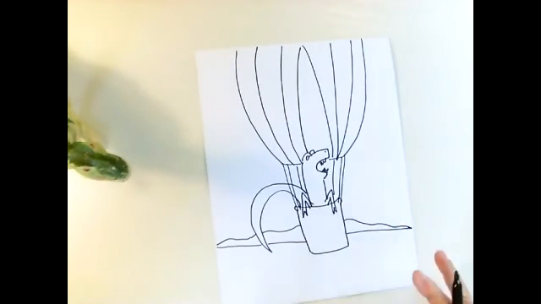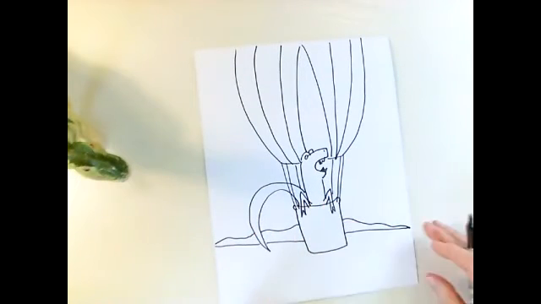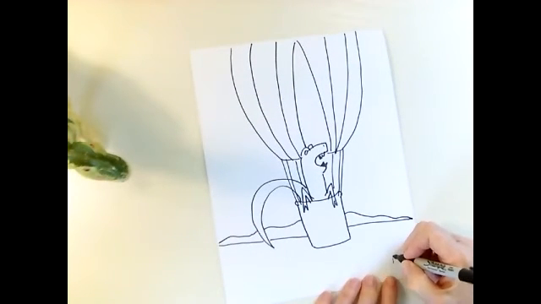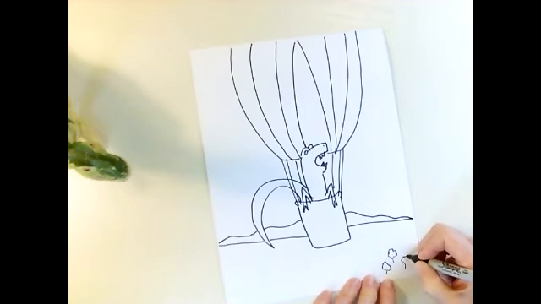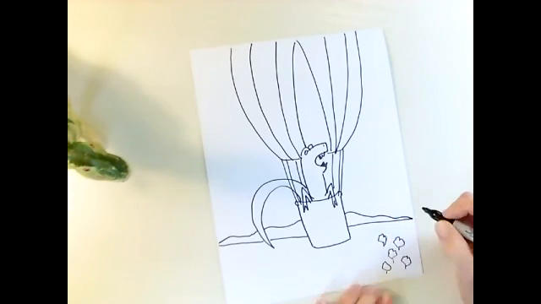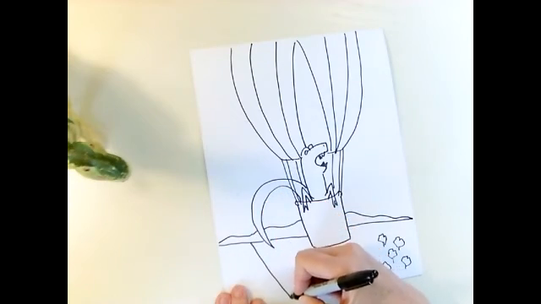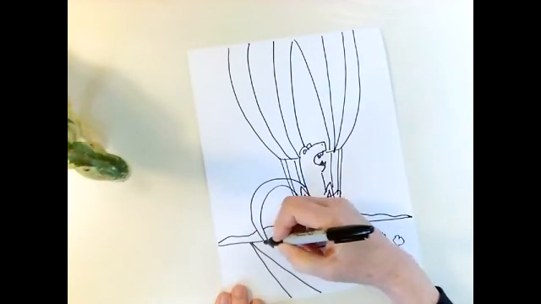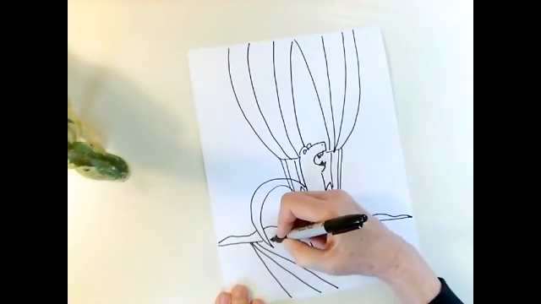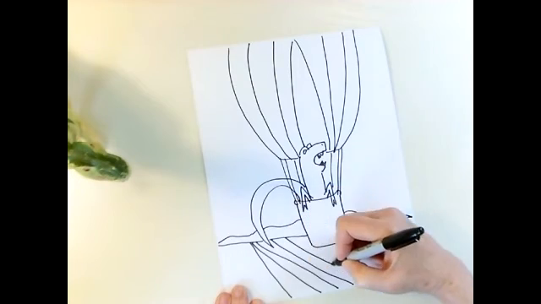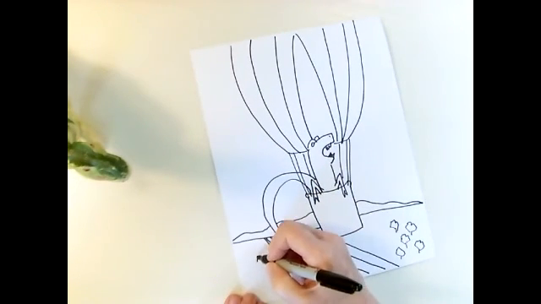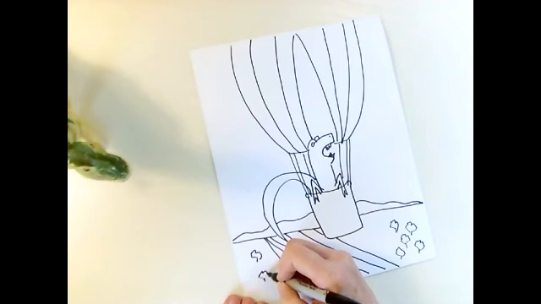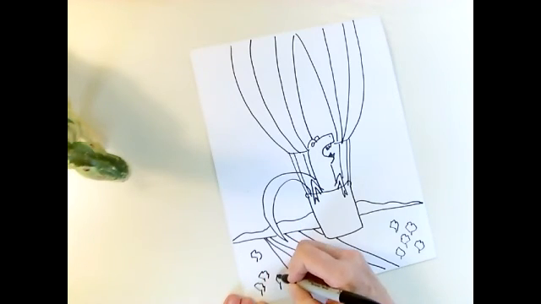Now she's in the foreground, so there has to be a middle ground. So I'm going to come down here, and I'm going to make a bunch of trees because she's floating over some nice land, and maybe it's a farm. So I'm going to make lines that represent the different rows of crops underneath her, and then maybe some more trees over here. So this is my middle ground.